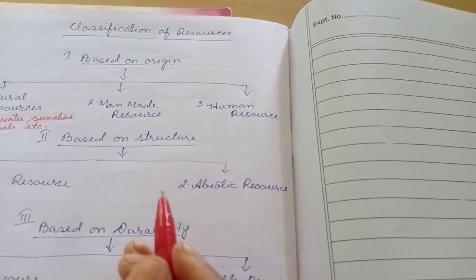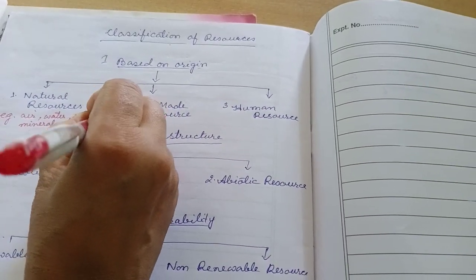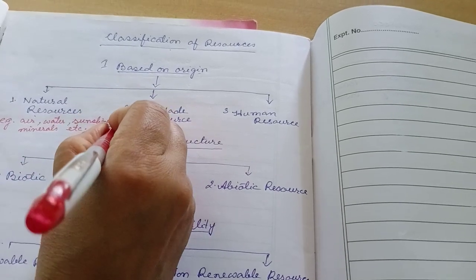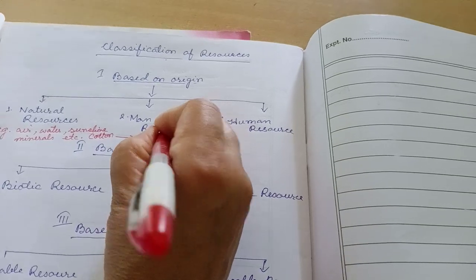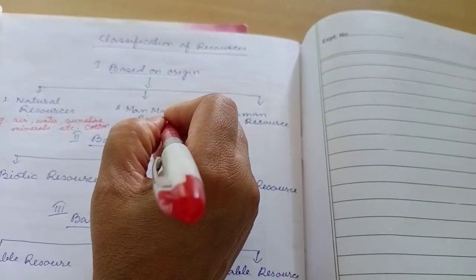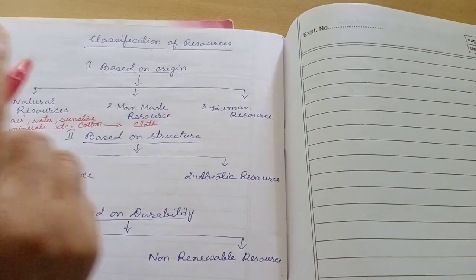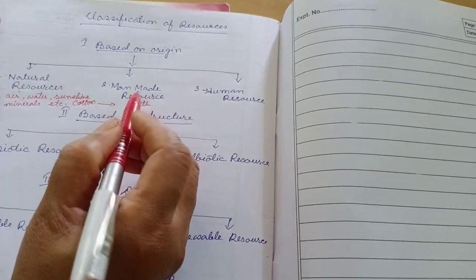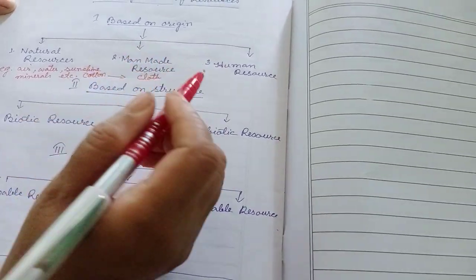Like cotton is a natural thing. From cotton people make cloth, so cloth is a man-made thing. Like that, bamboo is a natural resource, and from bamboo people make paper. So paper is a man-made resource.